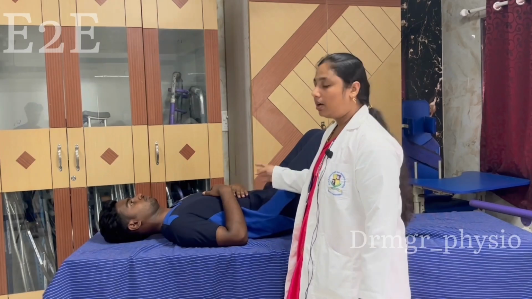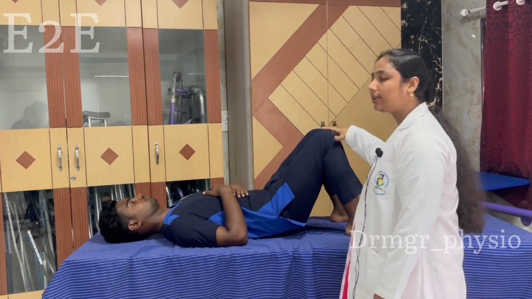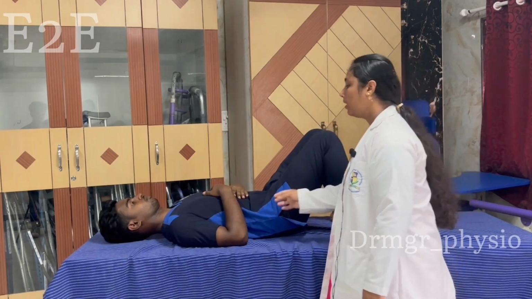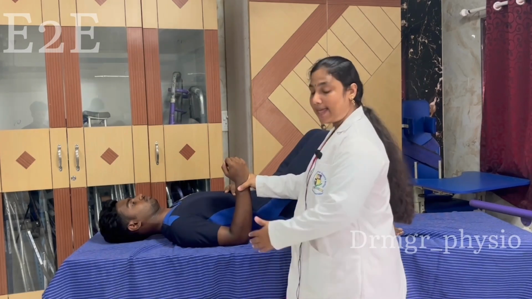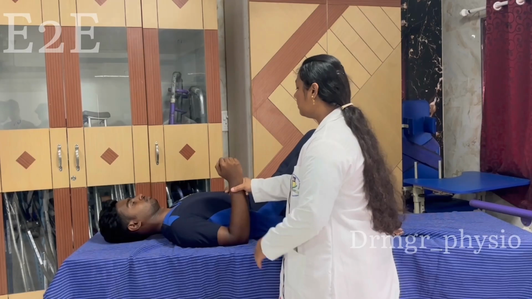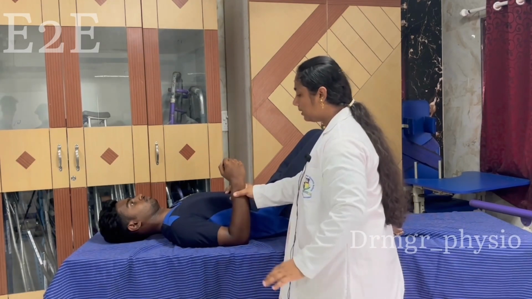Initially the subject has to lie down in supine lying with both knees in a flexed state, so that their back will be in a relaxed state. Their elbows and arms have to be parallel to the body alignment. So now he has to press against the couch, press.